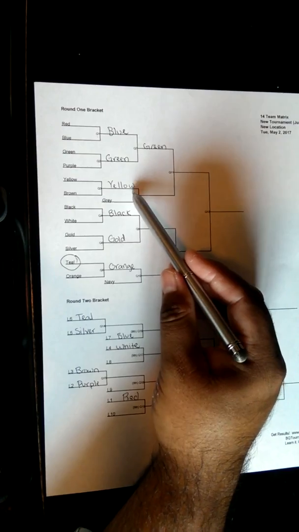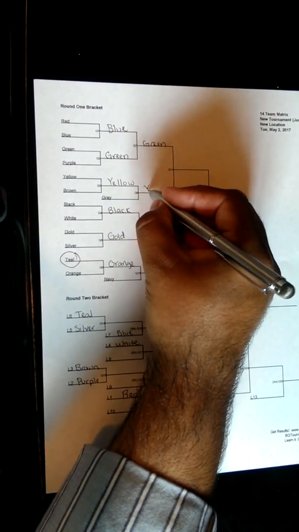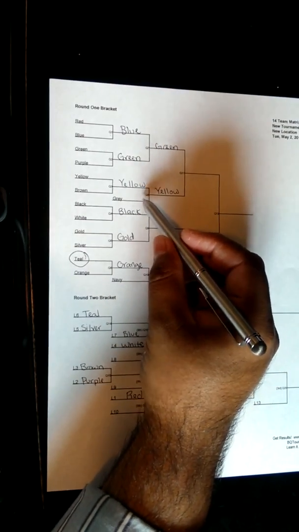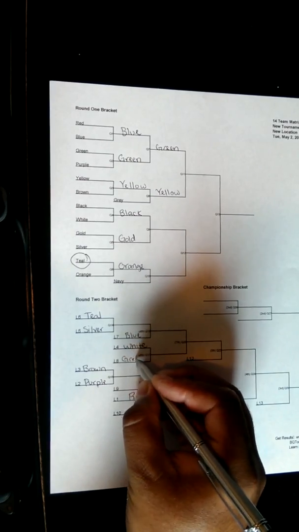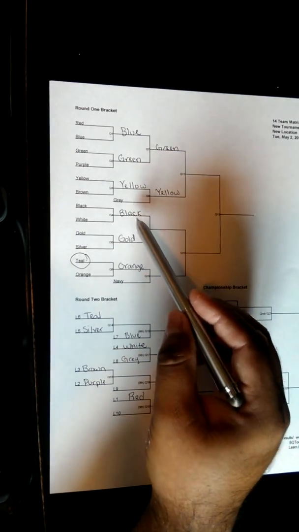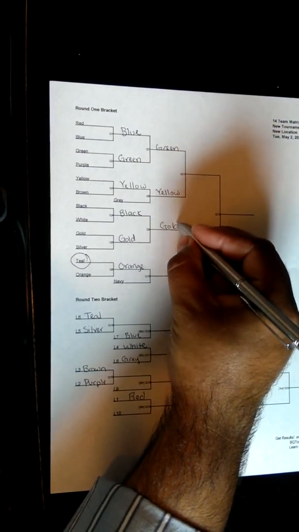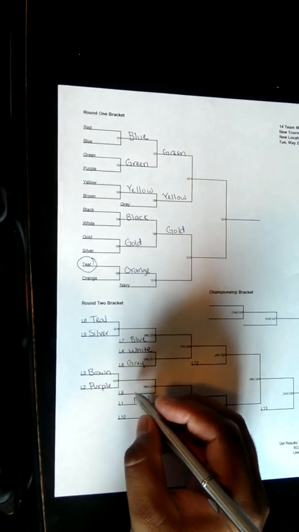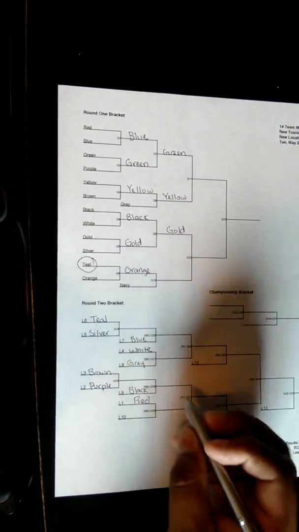Then you have Team Yellow versus Team Gray. We'll say Yellow made it. Gray then goes into the position of the team that lost in quiz number 8. And then Team Black versus Team Gold. Gold happens to win this game. And so you have quiz number 9. The team that lost in quiz number 9 will go into its position.